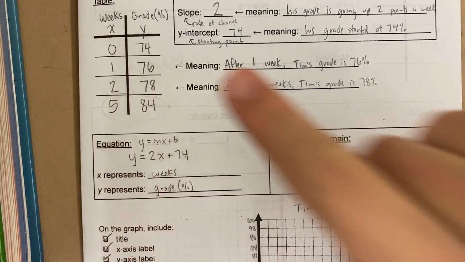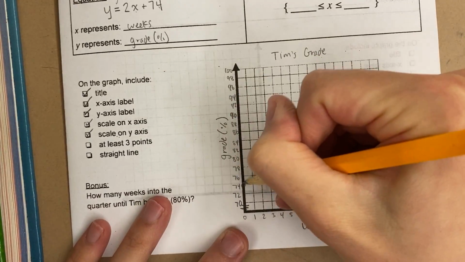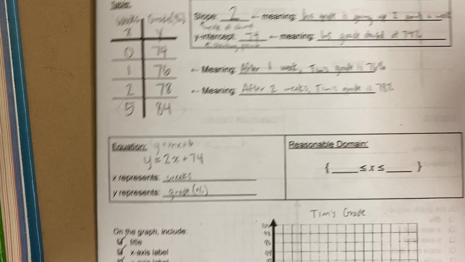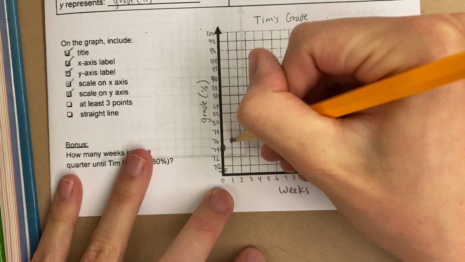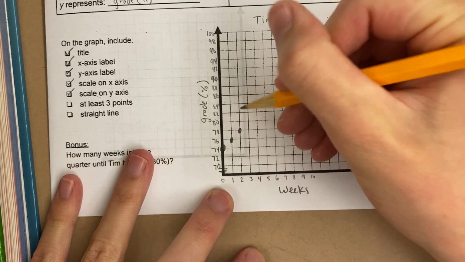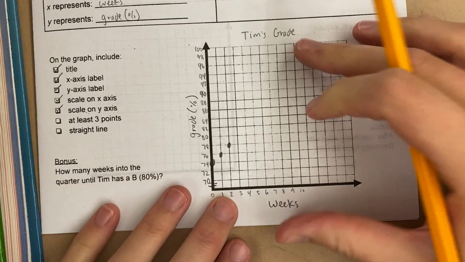Now we're going to do at least 3 points. So what I'm going to do is I'm going to graph these points. So I'm going to graph 0, 74. That's right here. I'm going to graph 1, 76 and 2, 78. And I'm going to graph 5, 84.